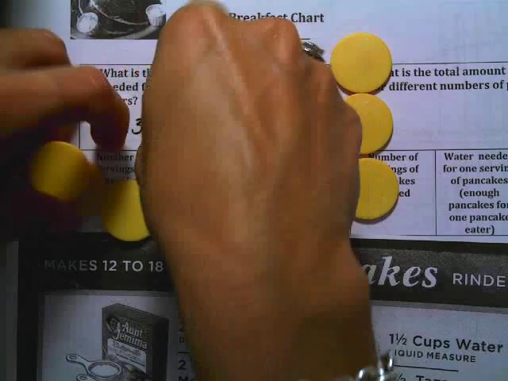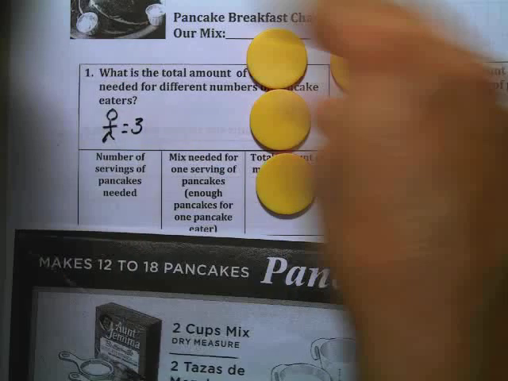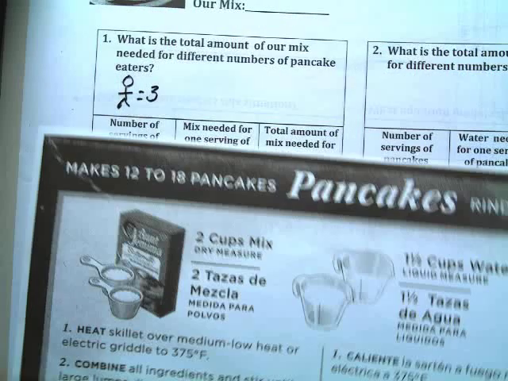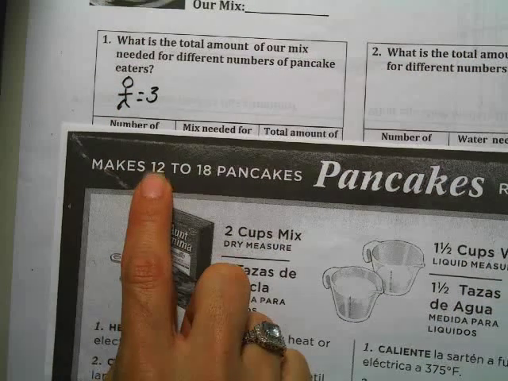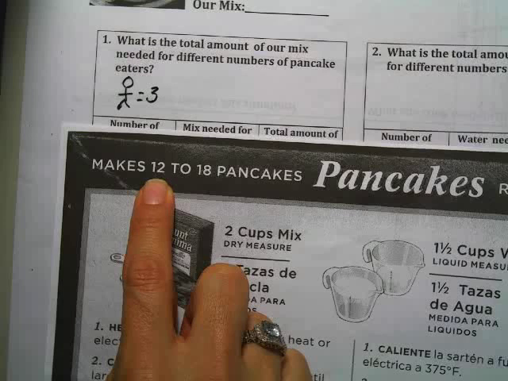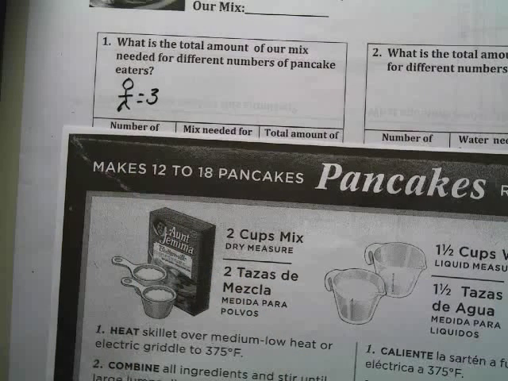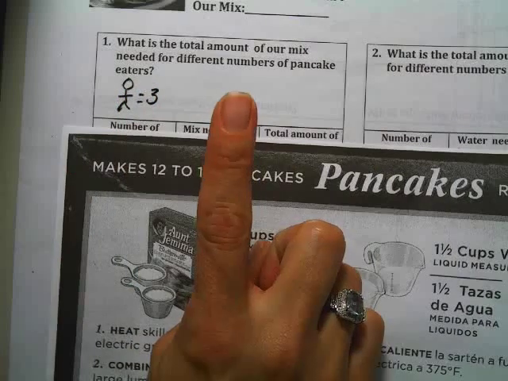Alright, so let's move these out of the way. This is too big, so if I can hang on to the idea that 12 pancakes is going to equal 4 people, okay? I only want to get down to 1 person. So in order to get from 4 people back down to 1 person, I'm going to have to divide everything by 4.